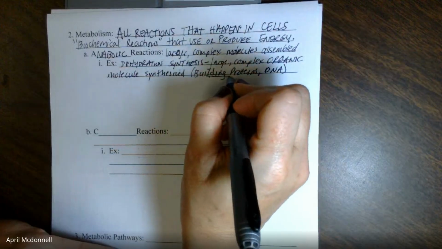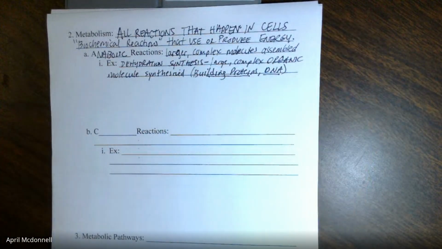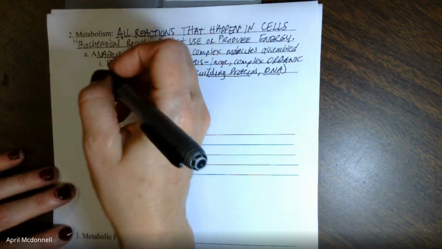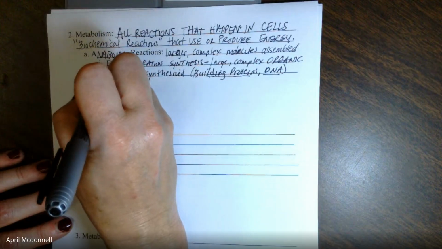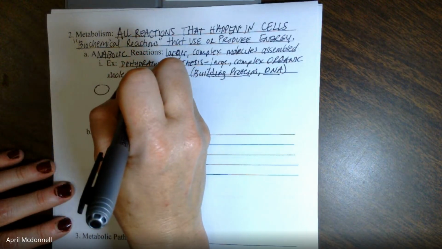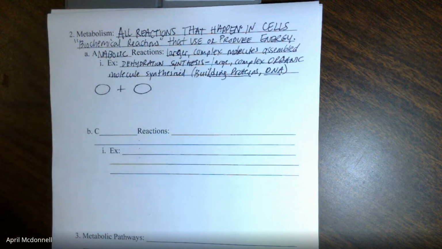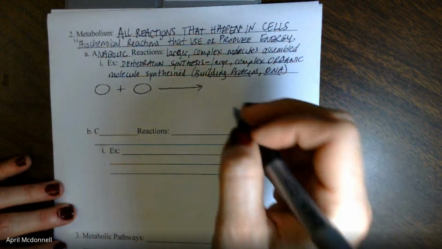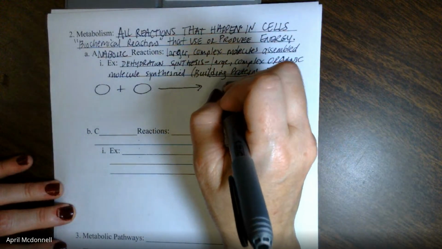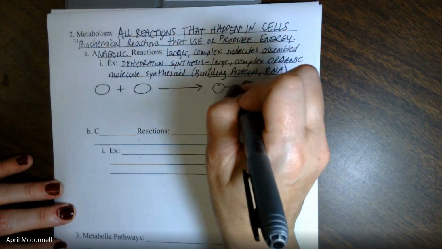So here are two examples of dehydration synthesis. Let's go over the basics about an anabolic reaction with a diagram. During an anabolic reaction, you start off with simple molecules, and after the reaction occurs, you build a larger, more complex molecule.